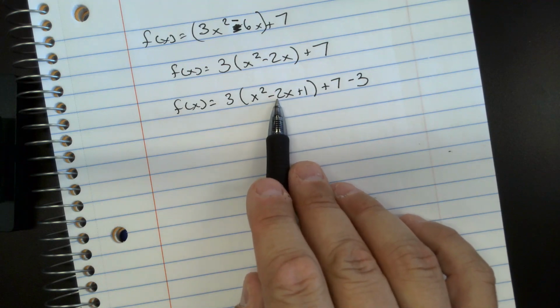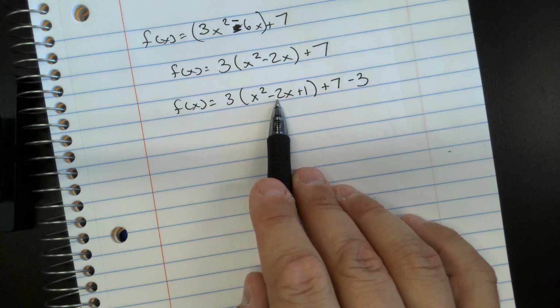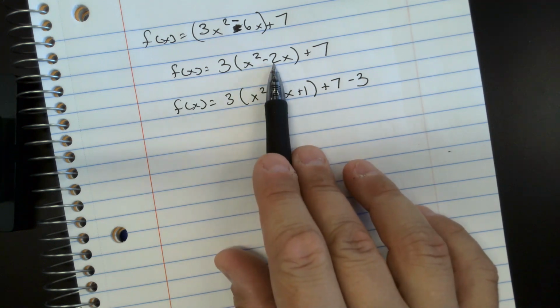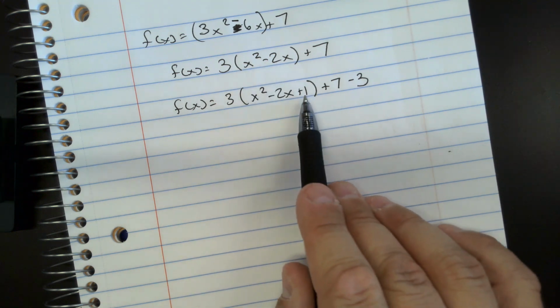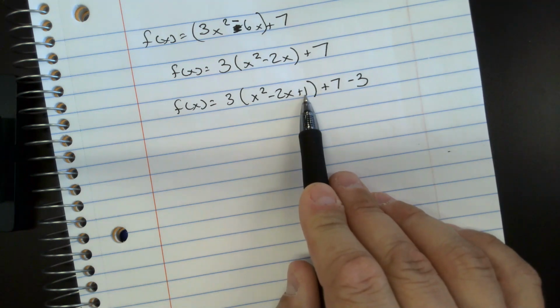This step right here is step number 3. We take 1/2 of b, which is 1. 2 is b, 1/2 of b is 1, squared is 1. So we add that right after bx.